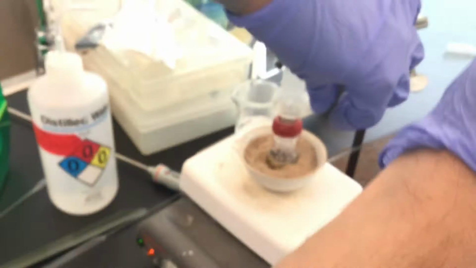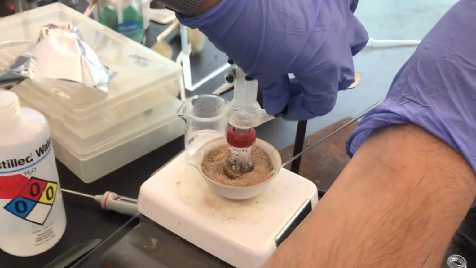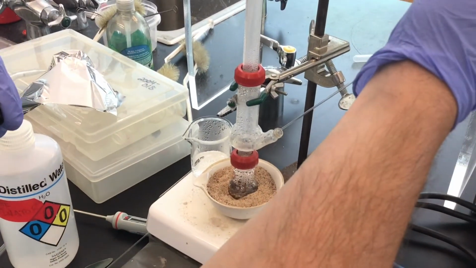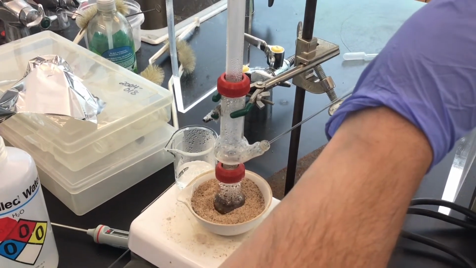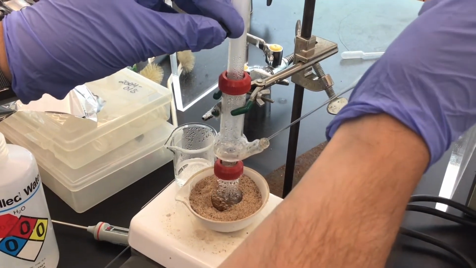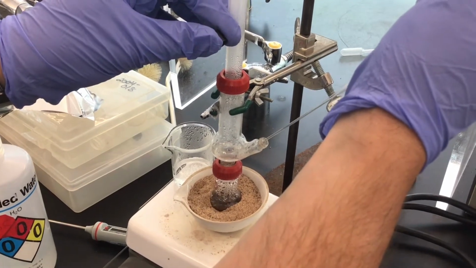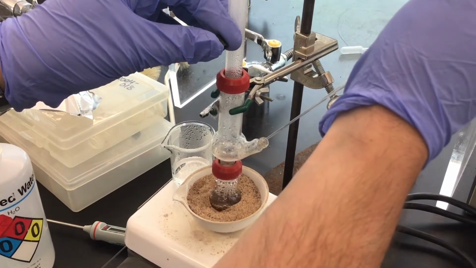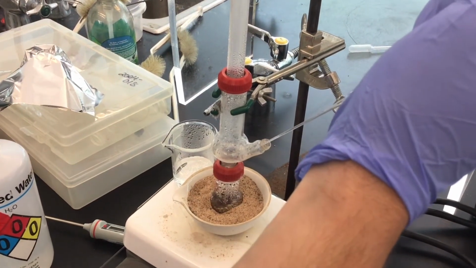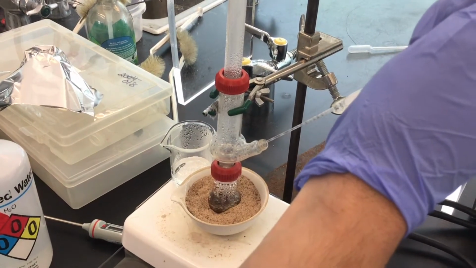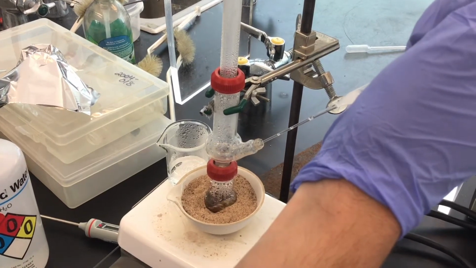So I'm unscrewing this cap here. Oh, maybe there's not enough. Why can't I grab any of it? There we go. Well, the issue is the angle at which the Pasteur pipette was in there.